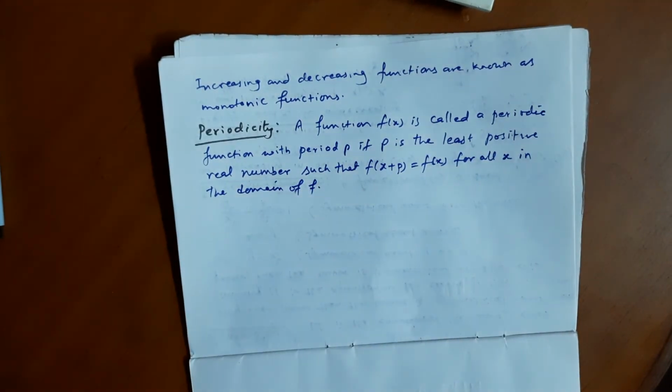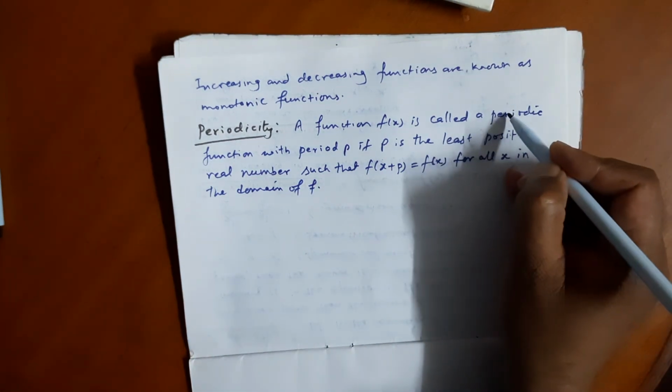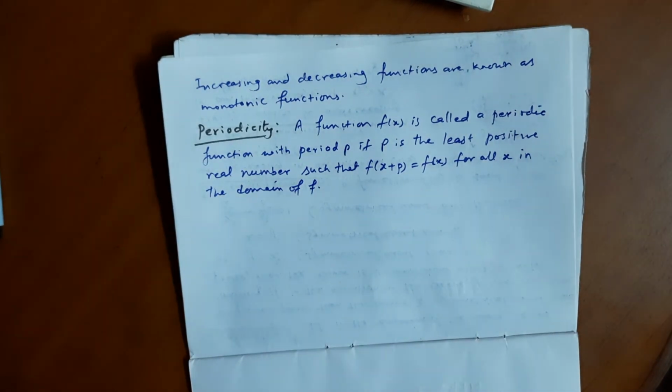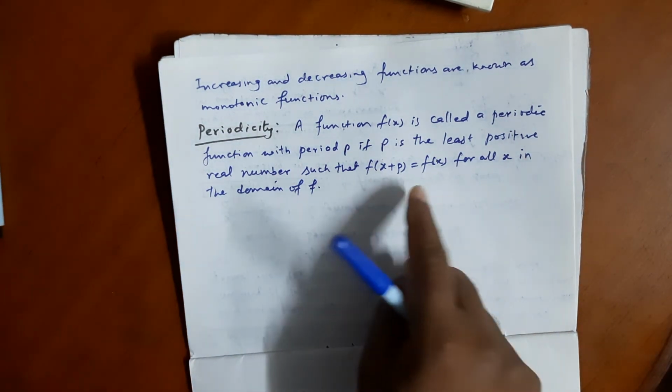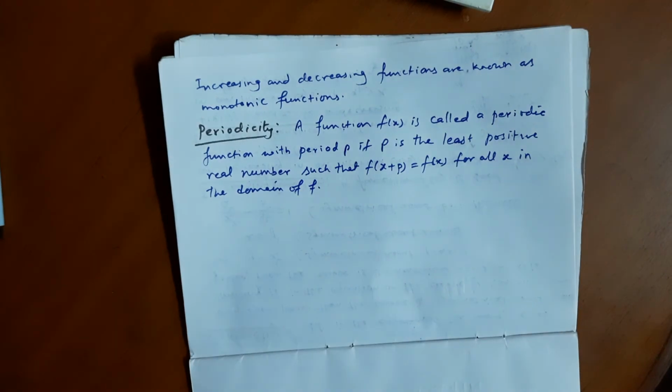Okay, so periodic means repeating after some certain interval. The sine graph is also periodic in nature, tan also, trigonometric functions are periodic in nature, because after some time the same type of graph repeats. So this p is the least positive real number, after which we will get the same nature of the curve.